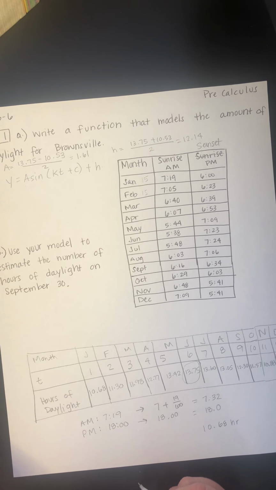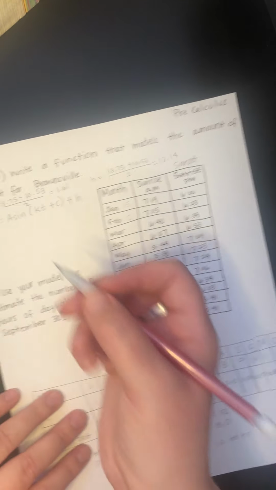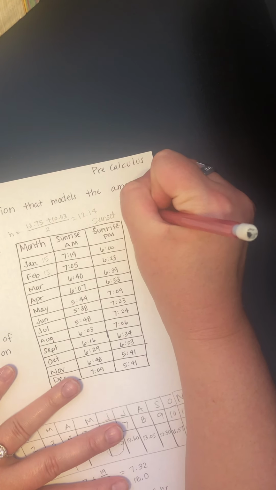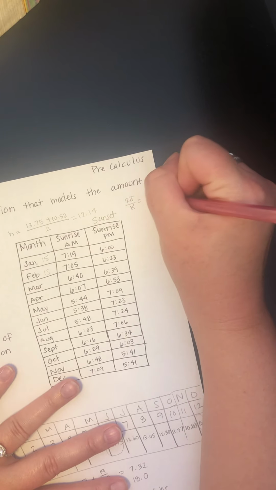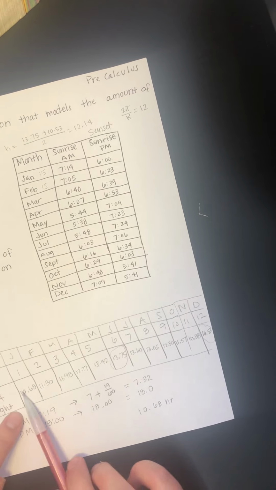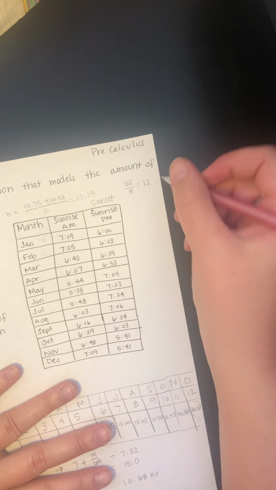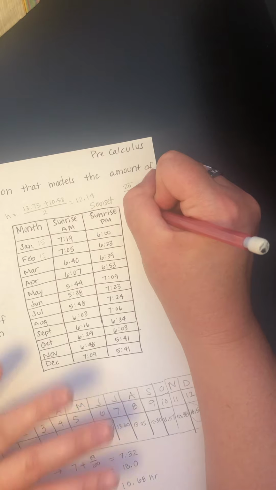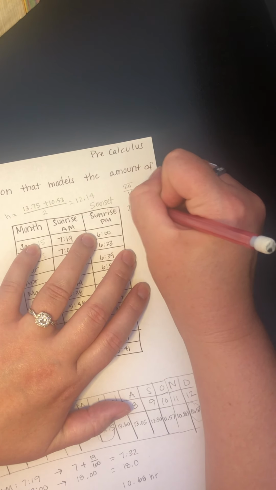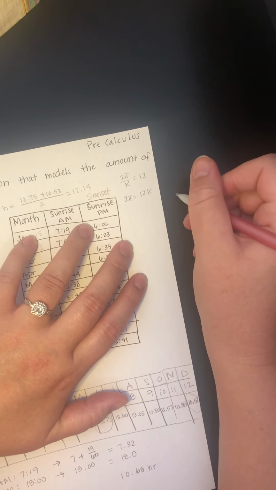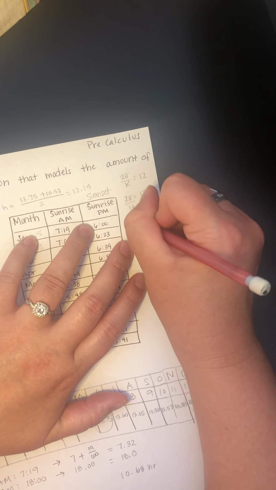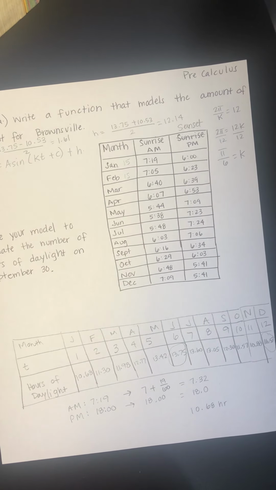We also need to find K, or our period. So you're going to use the formula 2 pi over K, your period formula. The period is 12 because we have 12 months, January to December. Solve for K, so multiply both sides by 12. By K, you get 2 pi equals 12K. Divide both sides by 12. Pi over 6 is K. The period is 12.